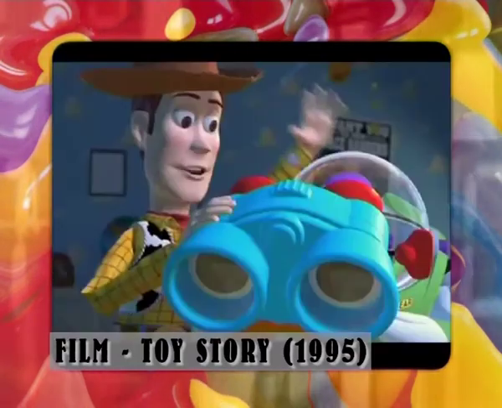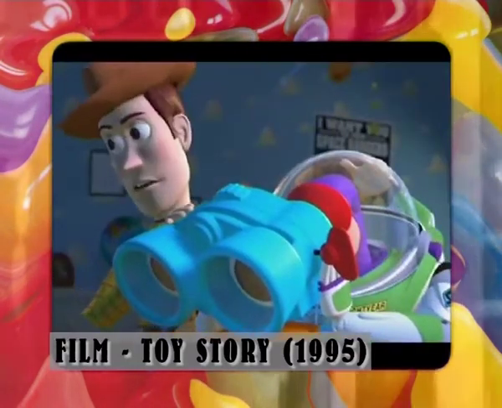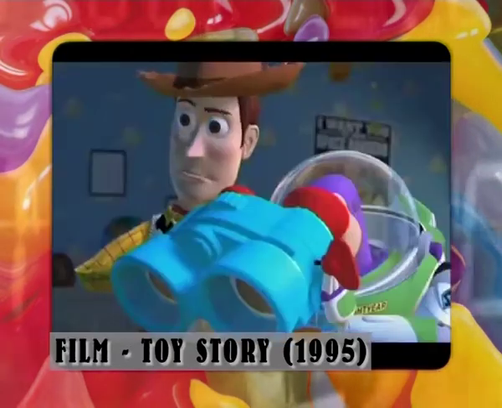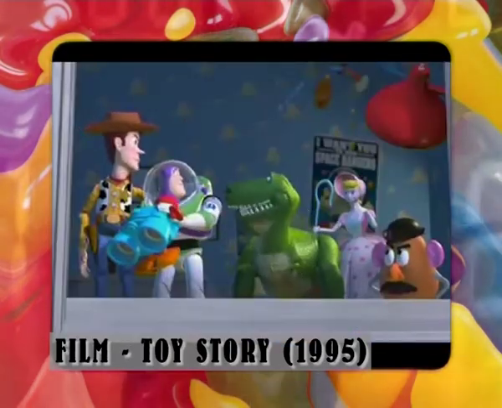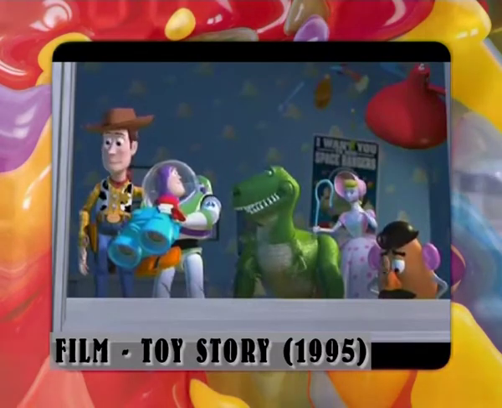Strapped to an explosive device. That's why Sid. Ooh, sure is a hairy fella. No, he tortures toys just for fun.